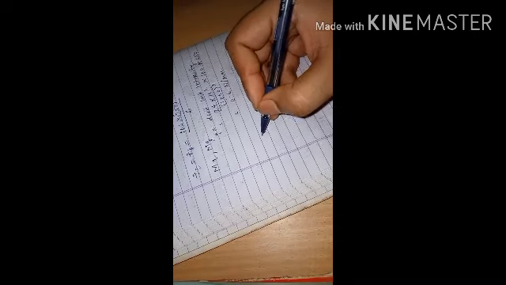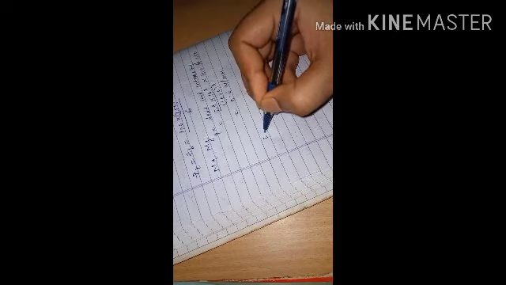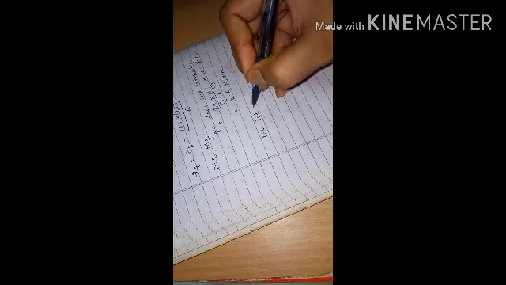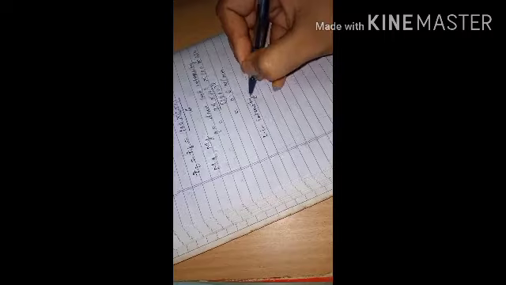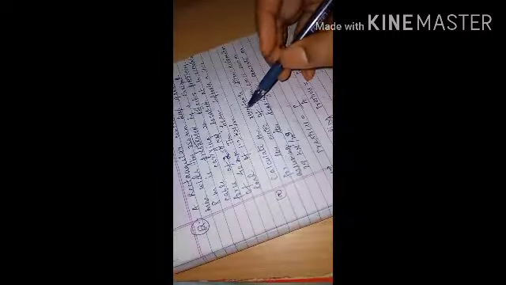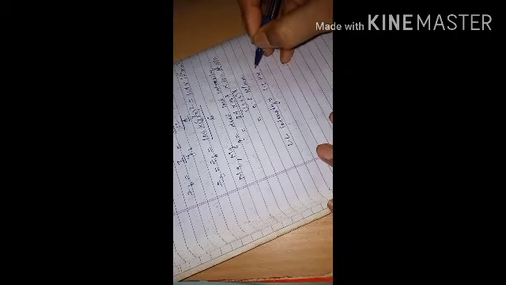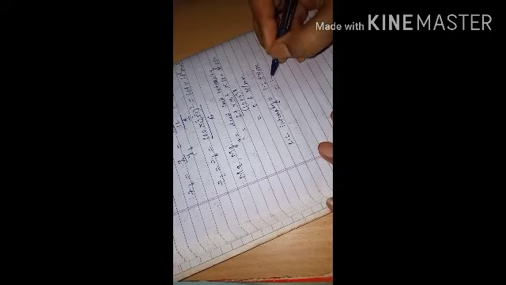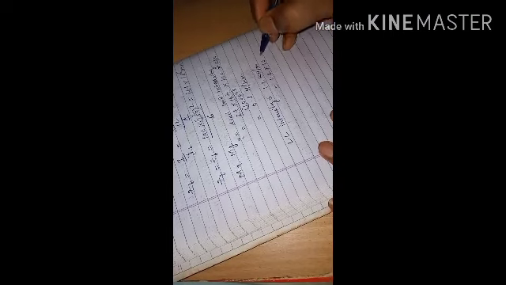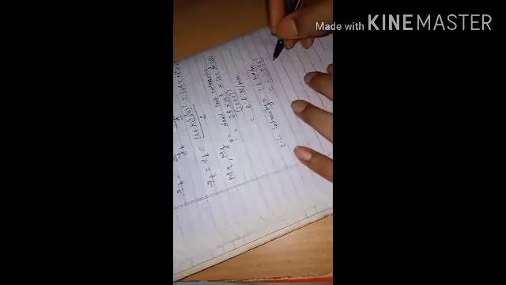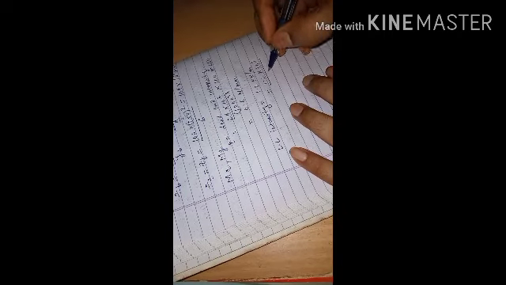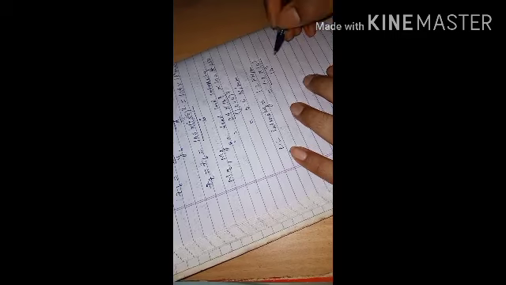And our live load intensity is given in the question. It is 1.2 kilonewton per meter. Simply write 1.2 kilonewton per meter. We're going to change 10 to the power 3, changing kilonewton into newton and meter to 1000 mm.